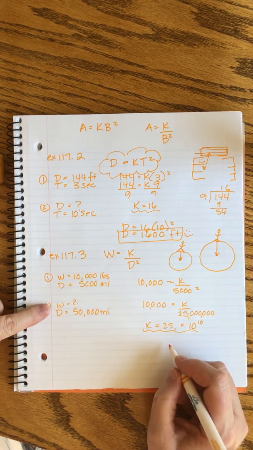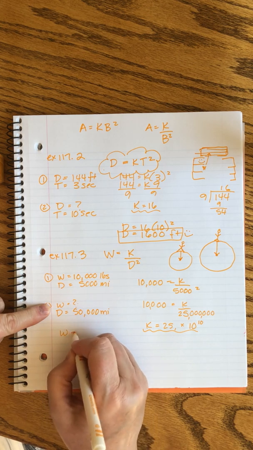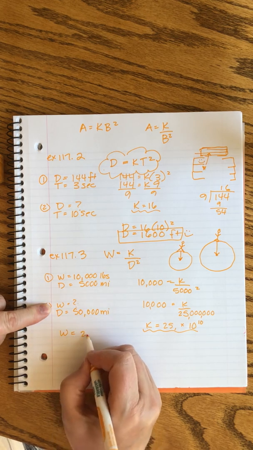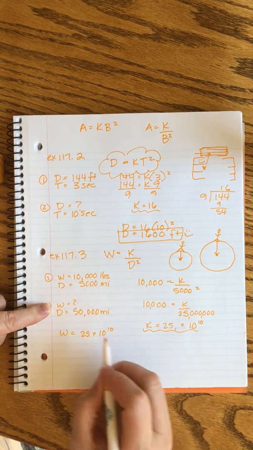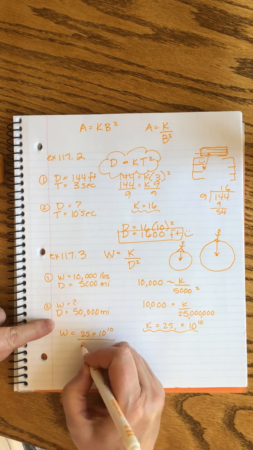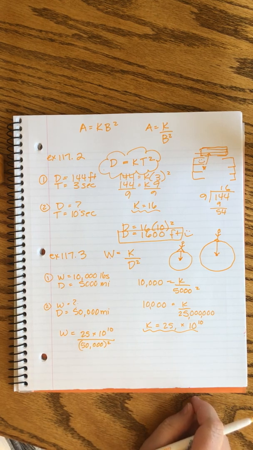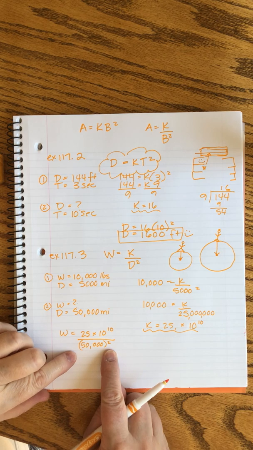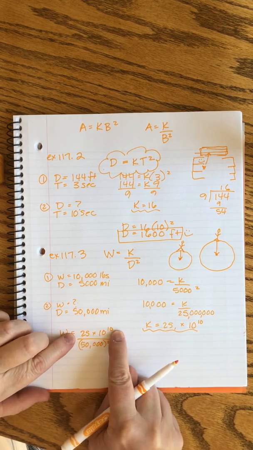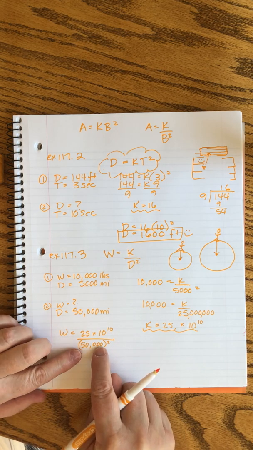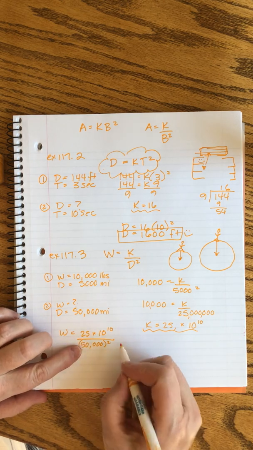Okay, so now we're gonna say that the weight, we don't know that, W, equals K, 25 times 10 to the 10, divided by D squared. Well, that's gonna be a big number, isn't it? Yikes. Okay, well, we're on the right track, so that's fine. We could multiply that out and leave it as a big number. But what John suggests we do is we keep our numbers manageable by writing this in a similar form to that. So how would we do that?